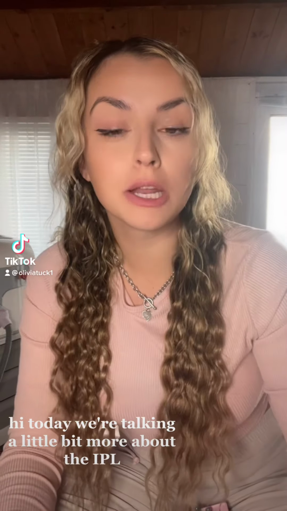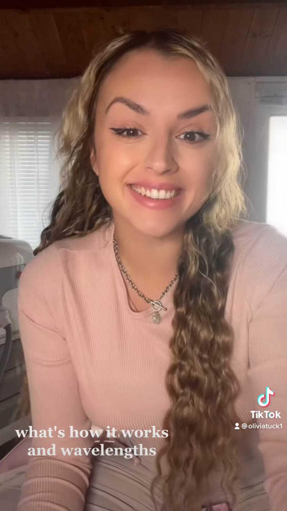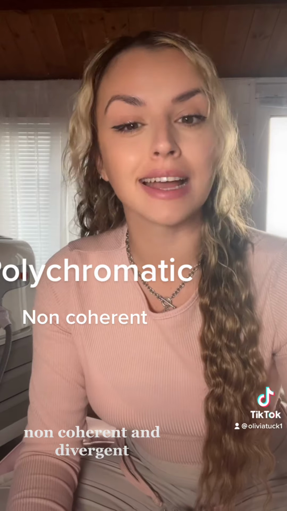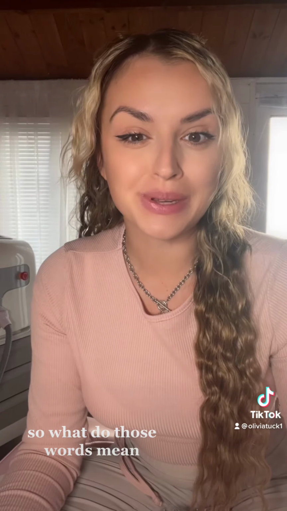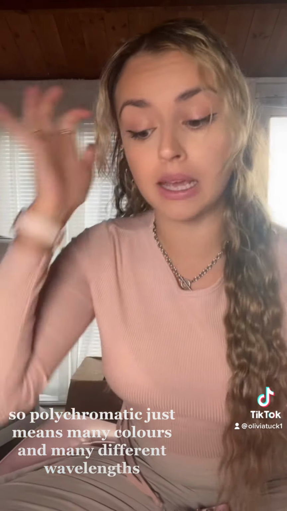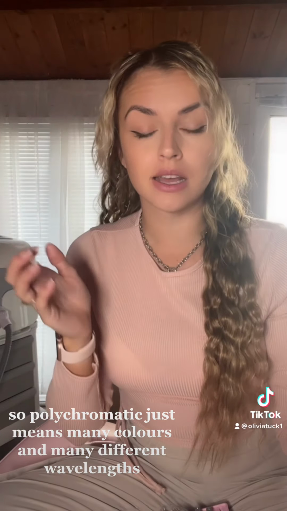Hi, today we're going to be talking a little bit more about the IPL, how it works, and wavelengths. So the IPL light is polychromatic, non-coherent, and divergent. So what do those words mean? Polychromatic just means many colours and many different wavelengths.